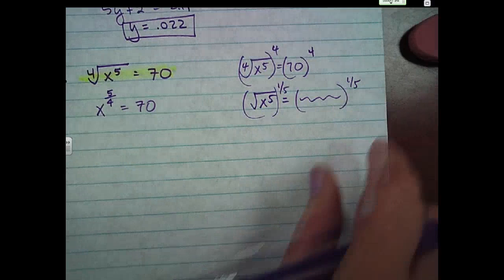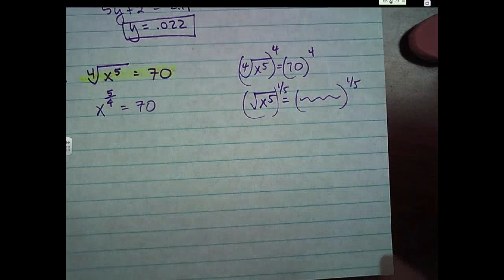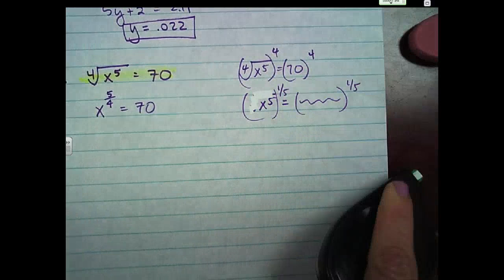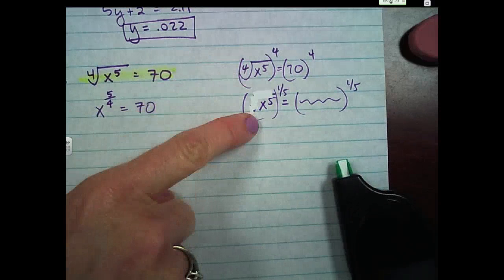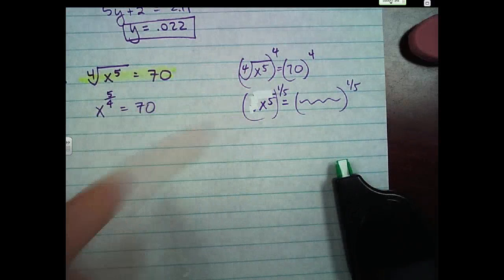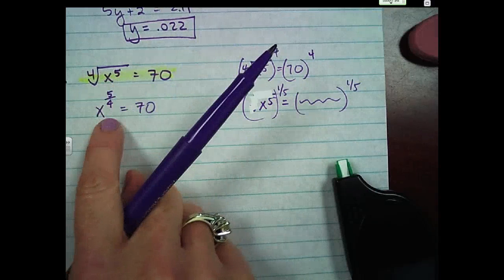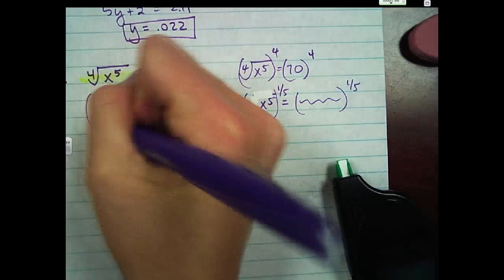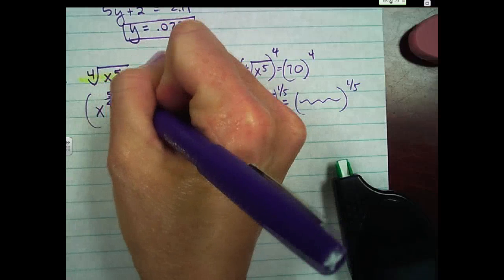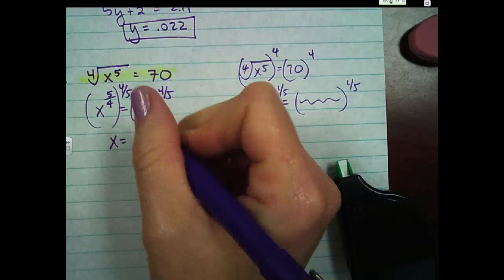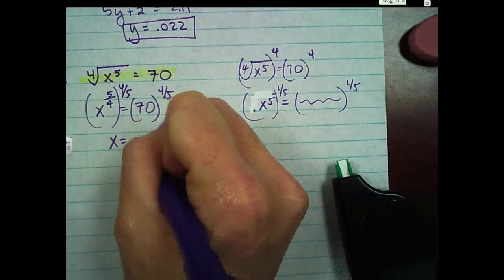Oh, I see. The root drops, thank you. Guys, this drops. When you take the fourth root, the radical drops. So it would go from here to here. The easier way, though, is to recognize this is the same as this, and to get rid of it just by taking 4/5. So that x is 29.93.